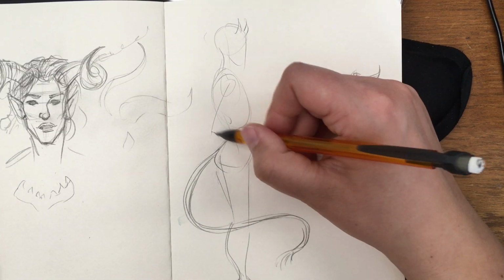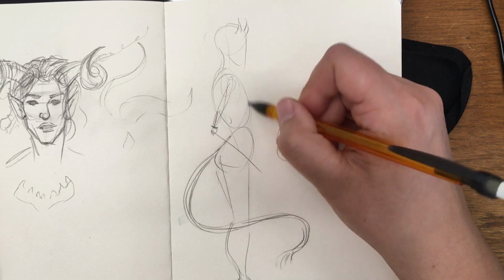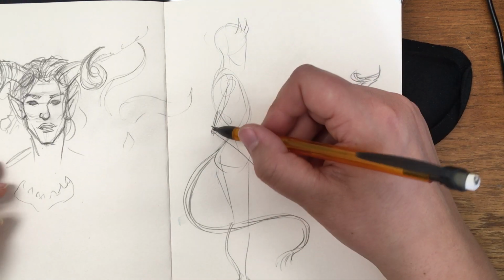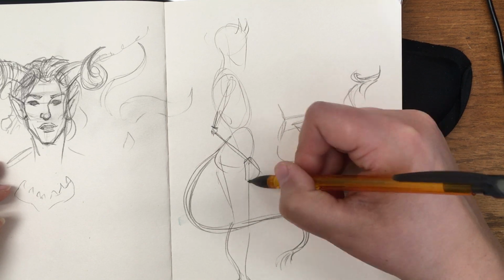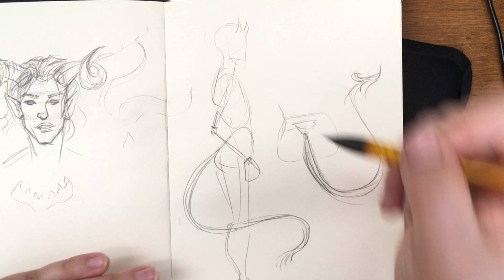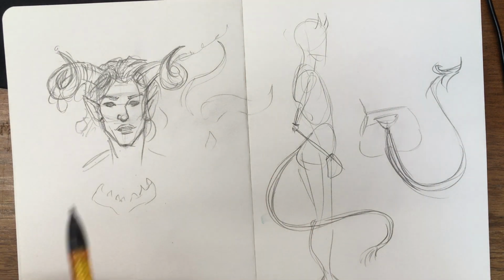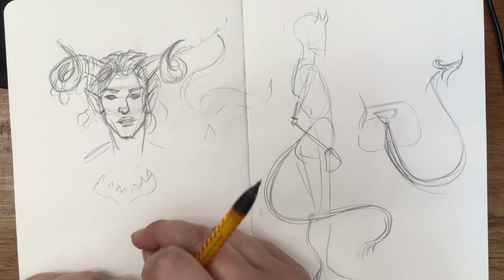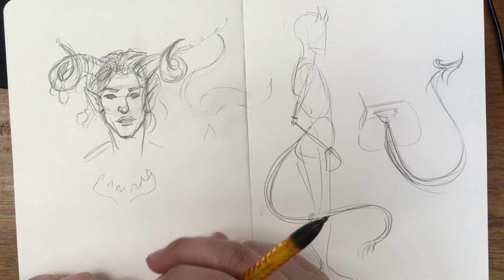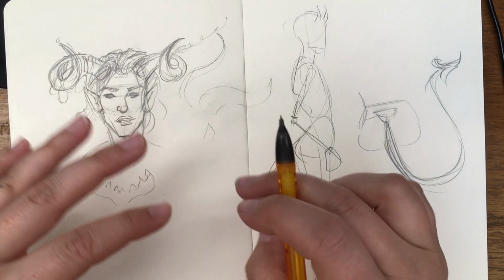And then we just do arms. That would go there. That would go there. That would go there. Yeah, so tail, horns, pointy ears, pointy teeth. That's your tiefling.